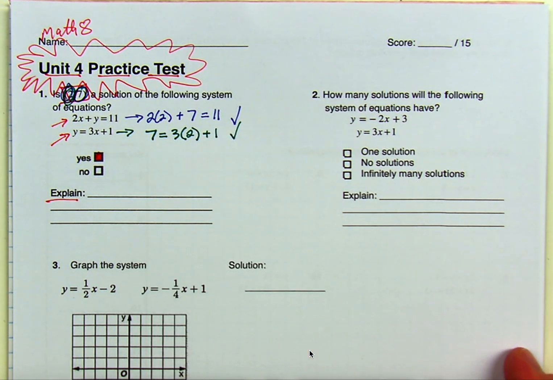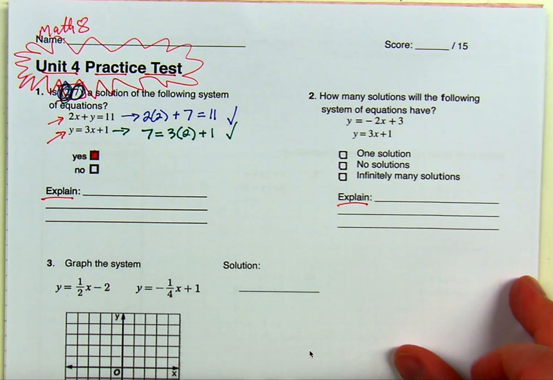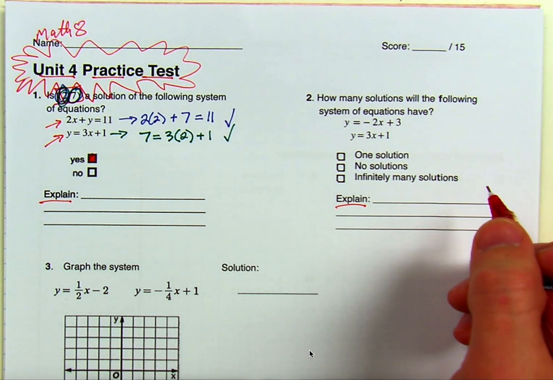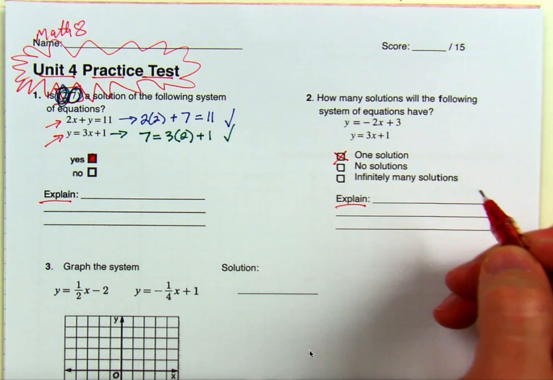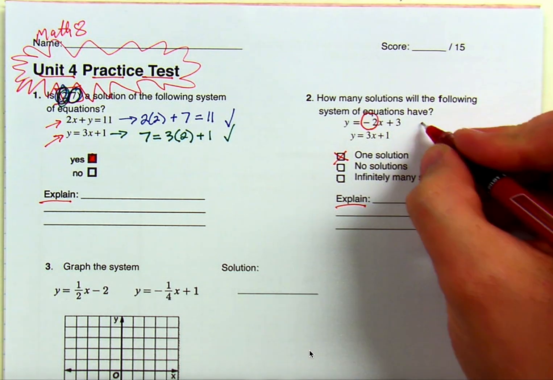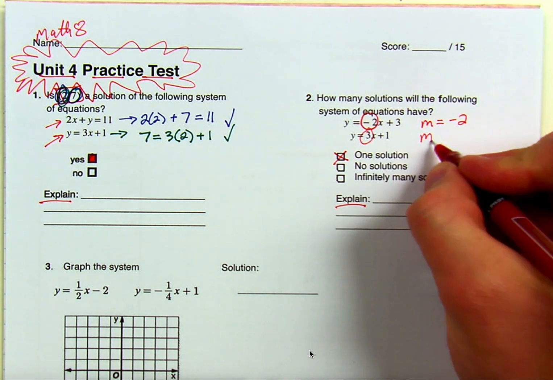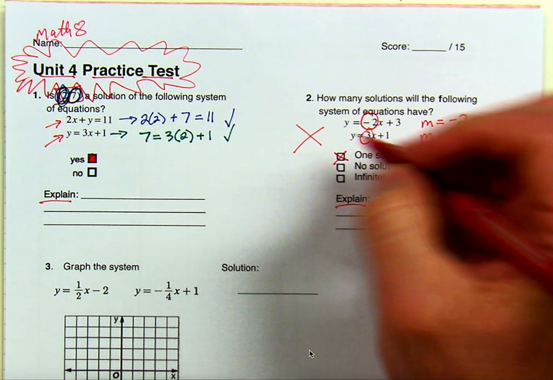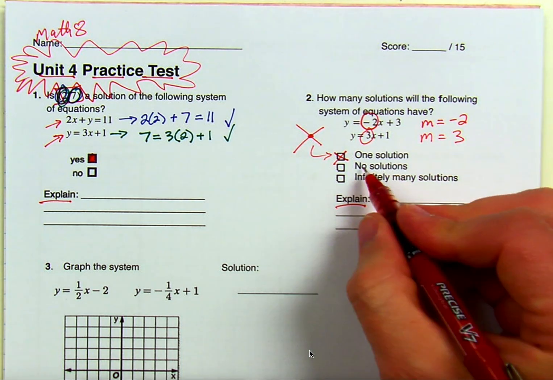All right, number 2 is also going to have an explain part of it as well. But before we get to that, let's figure out what the answer is. Okay, I can see right off the bat, because I understand the graphing method, that this is going to have one solution. How do I know this is going to have one solution? Look at the 2 slopes. This one has a slope of -2. That means it's going downhill. This one has a slope of 3. That means it's going uphill. That means I'm going to have an uphill line and a downhill line. They're going to have to cross in one place, right? They're not parallel. Are they parallel?